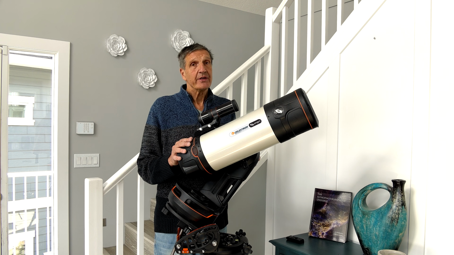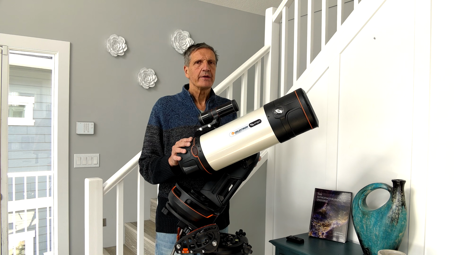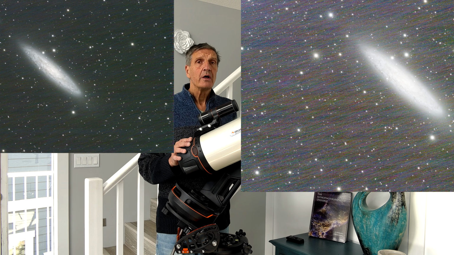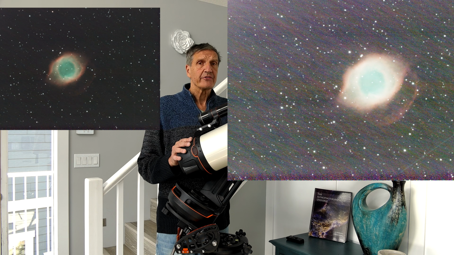I've taken marvelous images with this telescope both in the northern and southern hemisphere. Really magnificent results. And yet, the longer you seem to stack, the longer you seem to expose, there are certain noise patterns called walking noise that seem to manifest themselves, especially in certain setups.